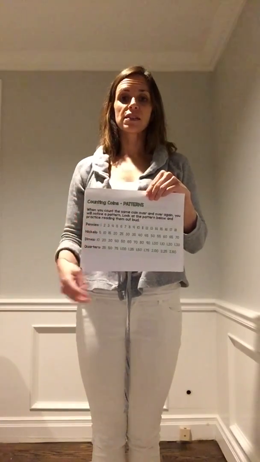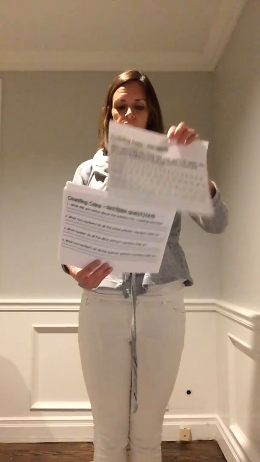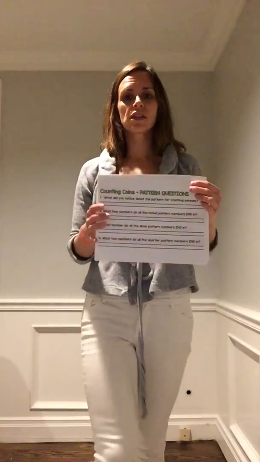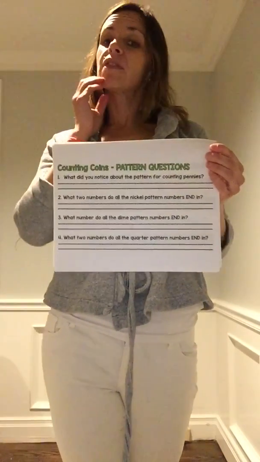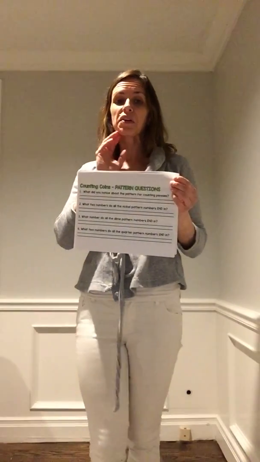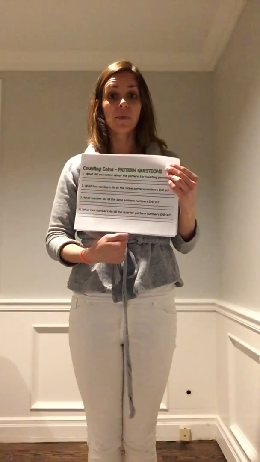So on Thursday, I want you to practice multiple times a day, counting the patterns in the coins. And then I want you to answer these questions right here. If you need help, ask your parent or your sibling or anybody in your house. And when you're done, write these down either on this, if you're able to print it out, or on a piece of paper. Then either type me your answers in the assignment section or send me a picture so I know what you're learning and how you're doing.